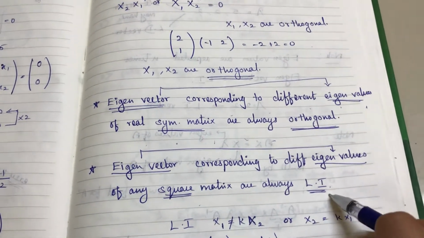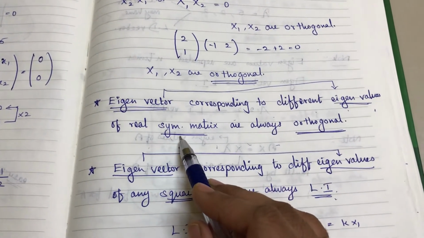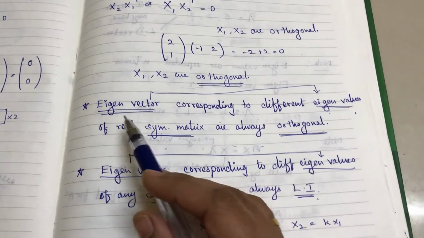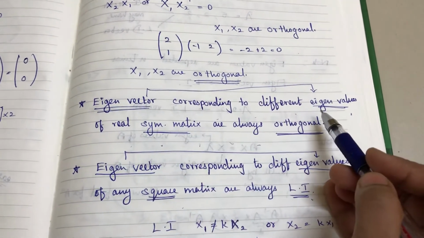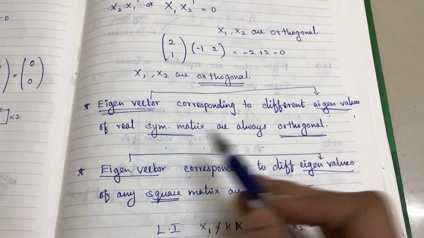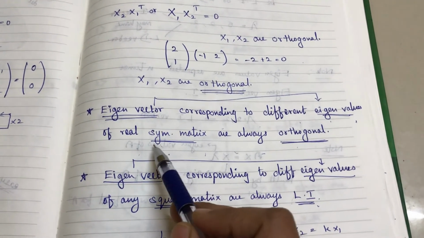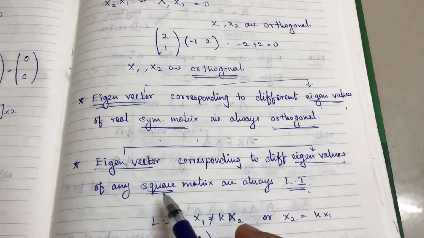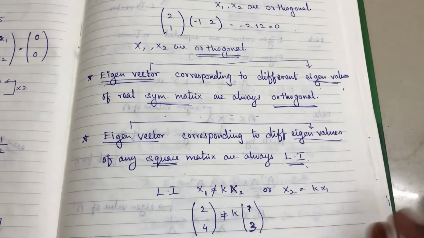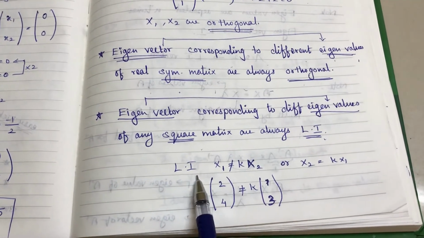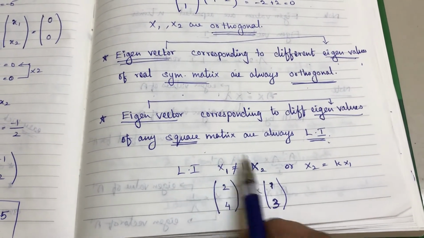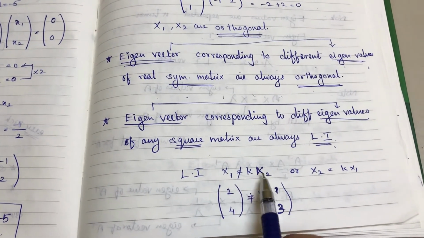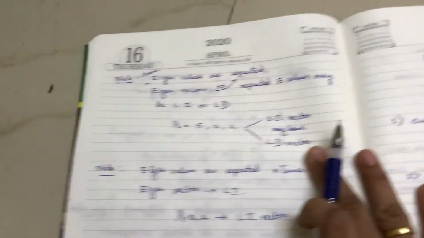A square matrix means linearly independent, and a symmetric matrix means it is orthogonal. So eigenvectors are orthogonal only if the matrix is symmetric. Eigenvectors are linearly independent if the matrix is square. Linearly independent means there is no connection between the two vectors, meaning x1 is not equal to a constant times x2. We have already seen that.